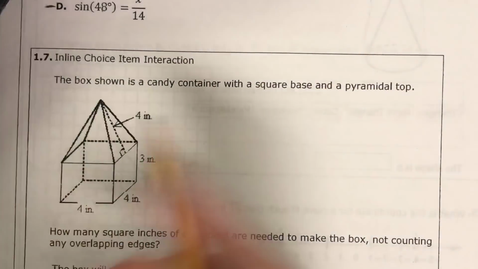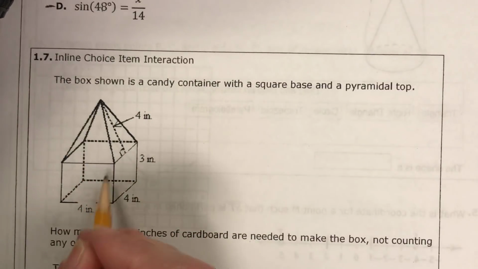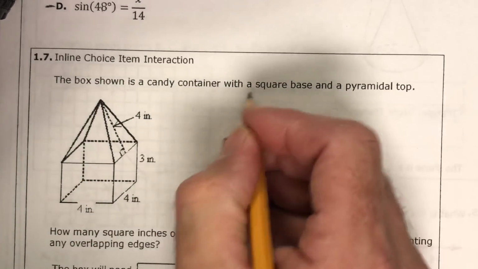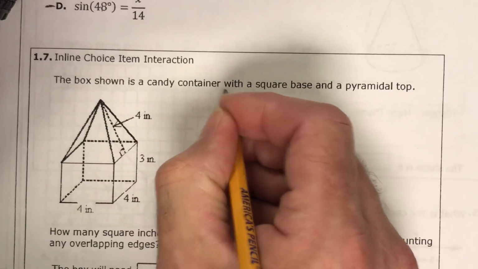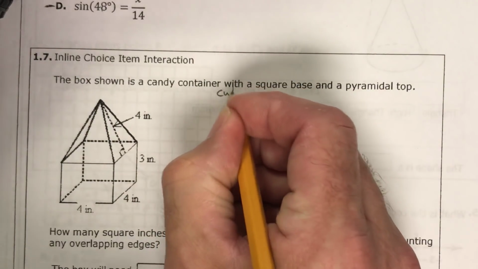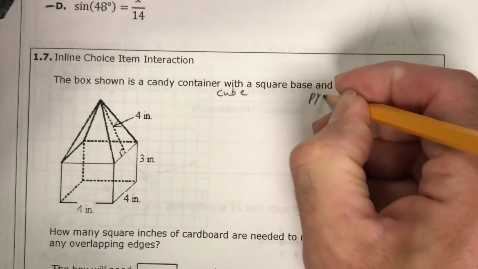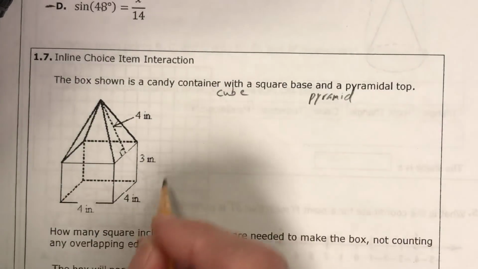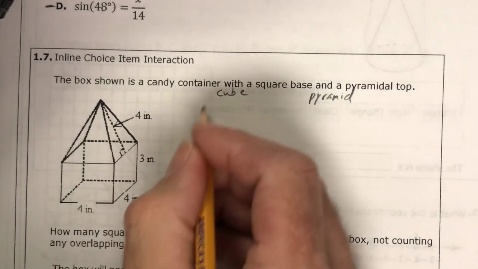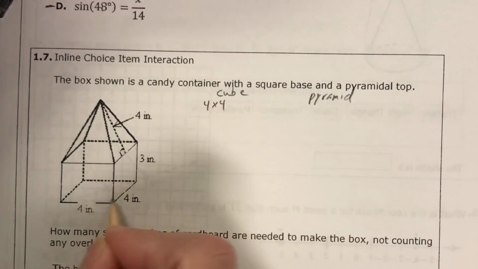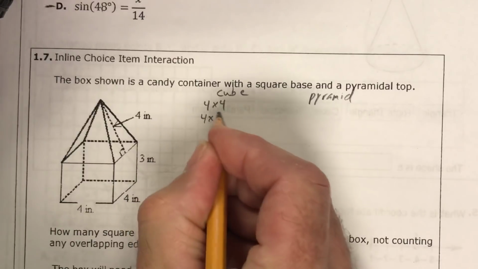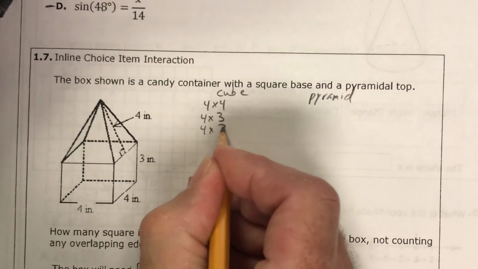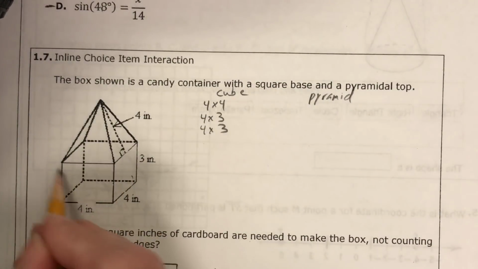We're basically going to need to find the area of all 6 sides here. So of this, let's call this the cube, and then the pyramid. We're going to find all 6 sides. So we've got here 4 by 4, 4 by 3, and 4 by 3, and we got 2 of those, because we got 4 by 3, 4 by 3.